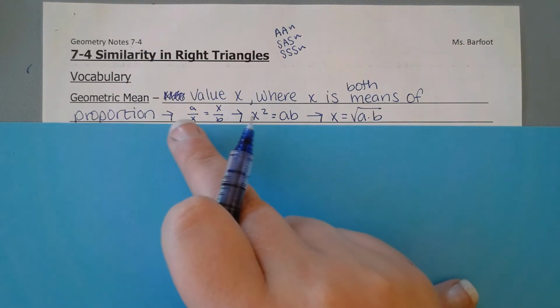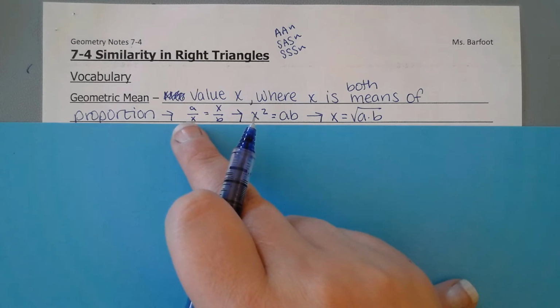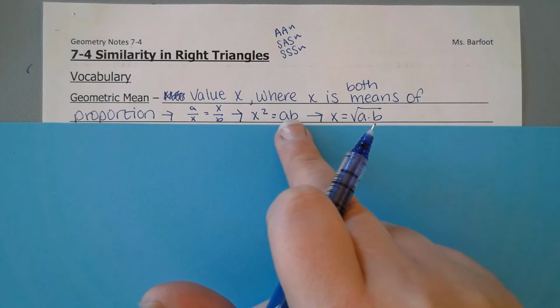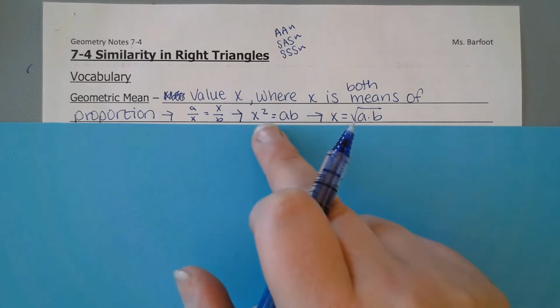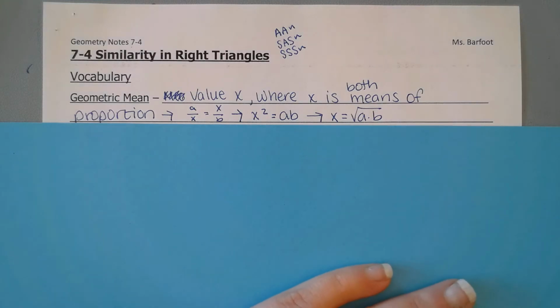Here's the proportion where the mean is the same. If I were to cross multiply, x times x is x squared, a times b is ab. Solve for x by taking the square root of both sides. Now in the last lesson we talked about how to simplify square roots. We are going to be utilizing that in today's lesson.